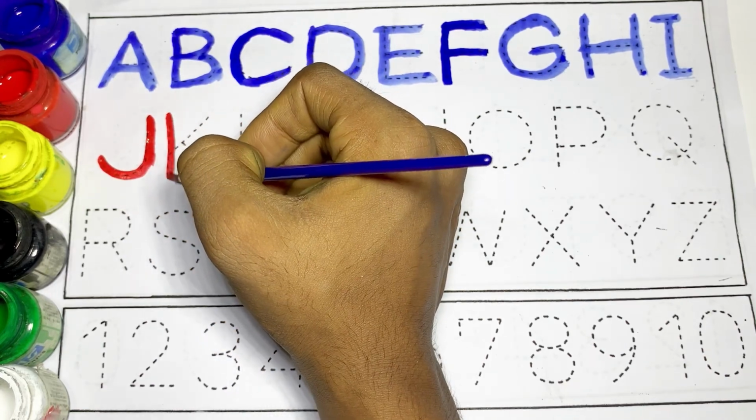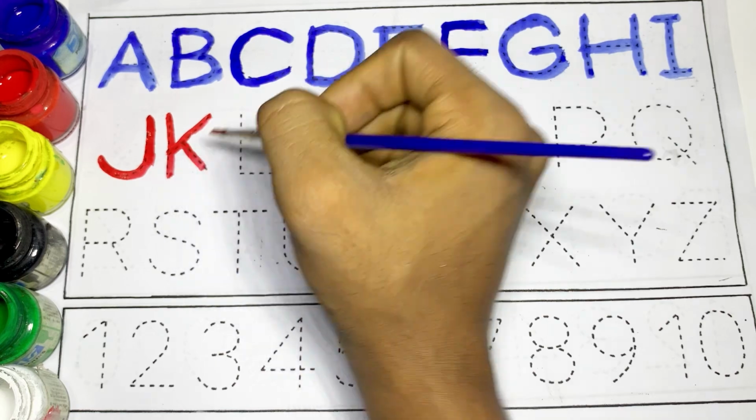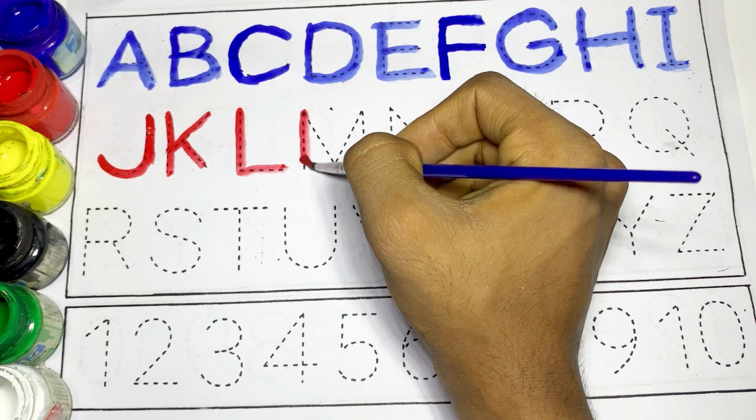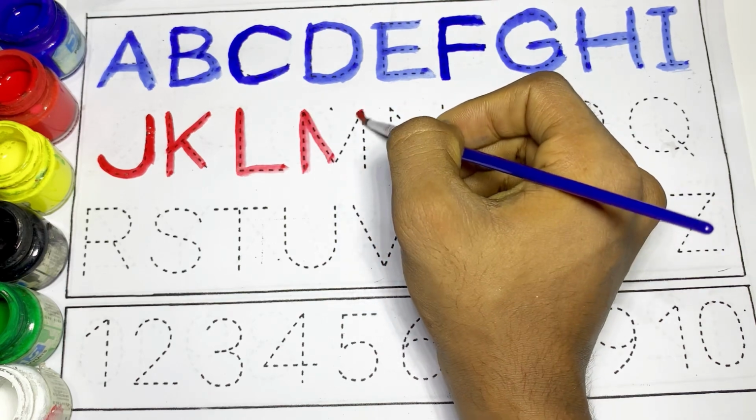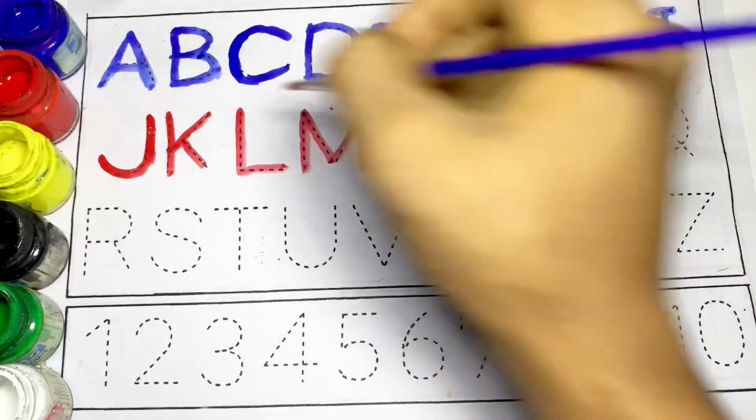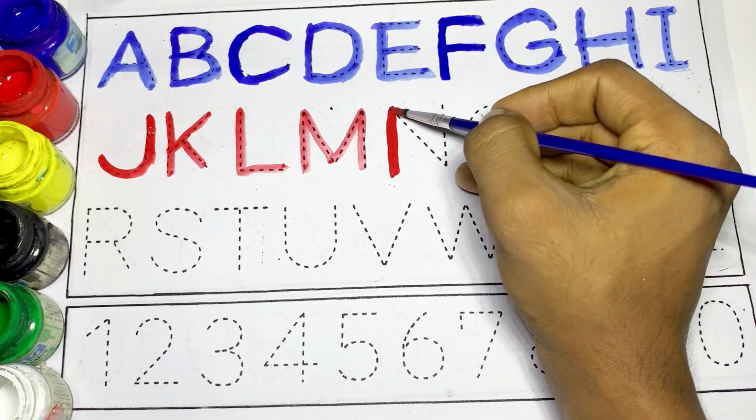K. K for king. L. L for lion. M. M for monkey. Kids, again use red color and draw N. N for nose.